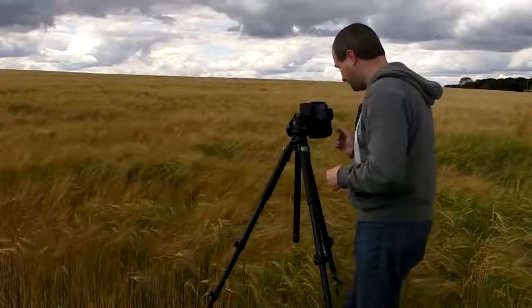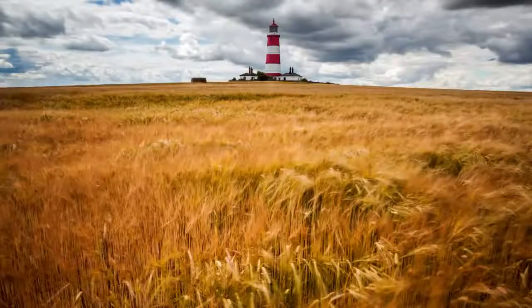In this video, I'll show you how to use a neutral density filter to add motion and movement to a photo.